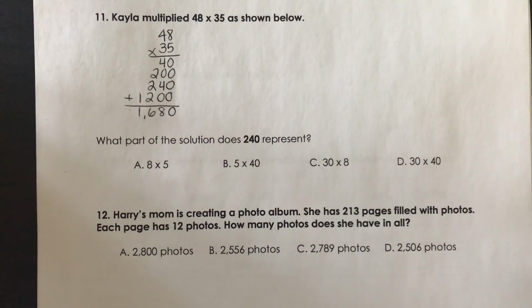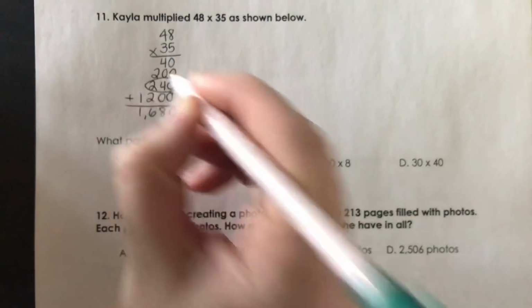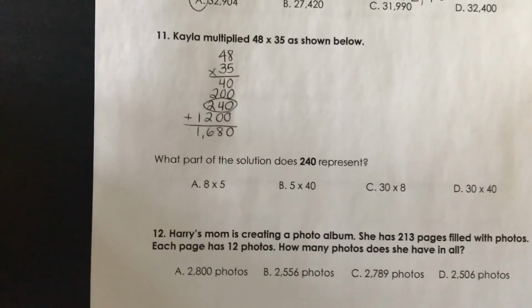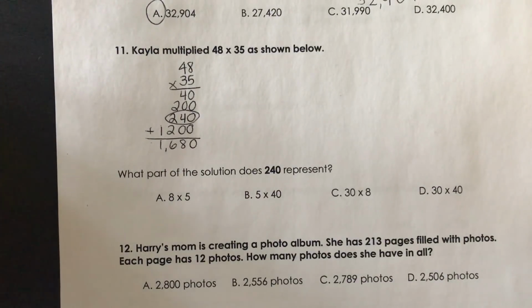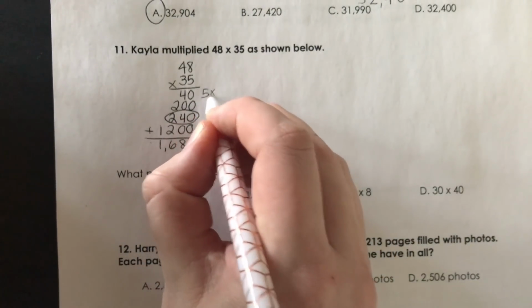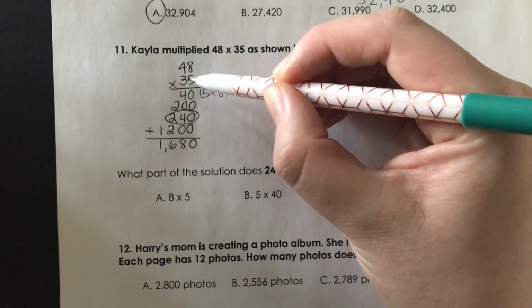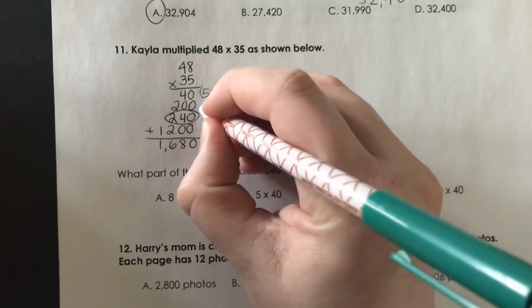Okay, number 11. Kayla multiplied 48 times 35 as shown below. What part of the solution does 240 represent? So that's the part that we're looking for. Now again, think back to partial products. 40 is 5 times 8, right? 5 times 8, and then here we have 5 times 40.